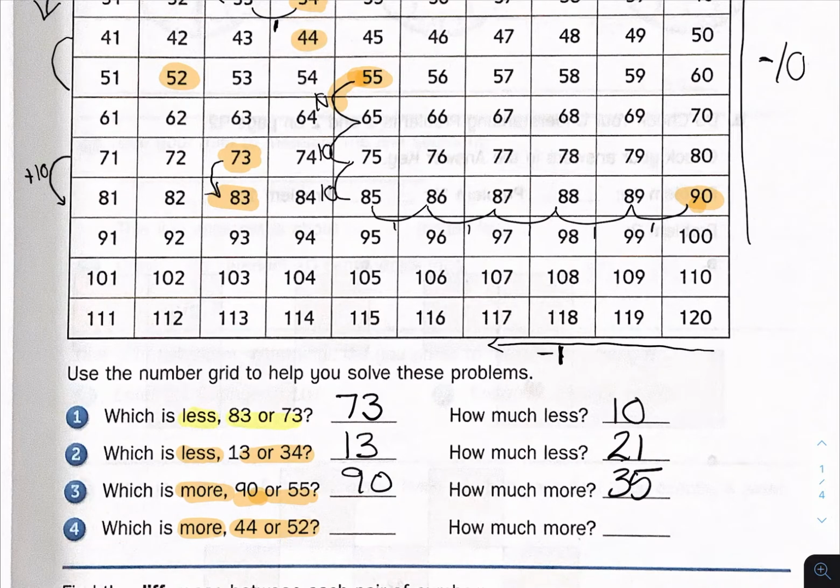So let's try. Looks like we're just going to have to do skips of 1 until we get to it. 1, 2, 3, 4, 5, 6, 7, 8. So I did 8 skips of 1. So which is more? 52 is the bigger number because it's further along the number grid, and it is 8 jumps.